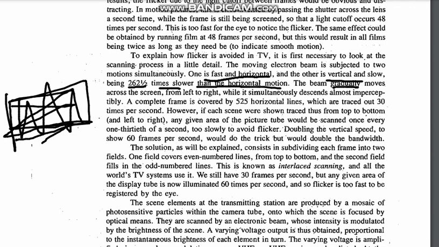The beam gradually moves and a complete frame is covered by 525 horizontal lines, which are traced out 30 times per second. However, each scene is traced from top to bottom, left to right. So that's all for now, and that is known as the interlace.